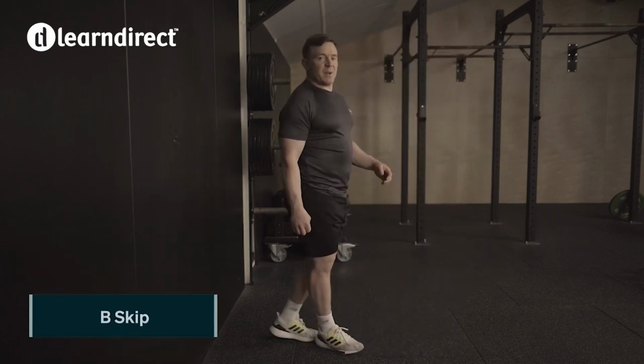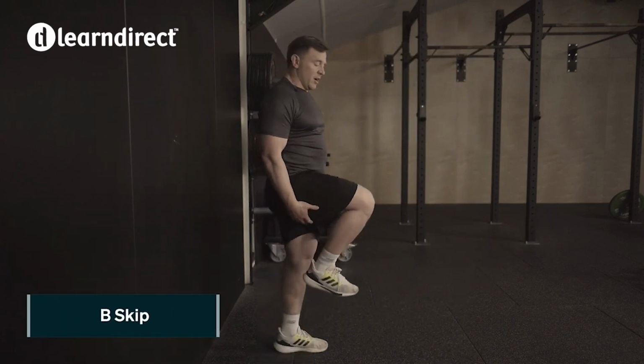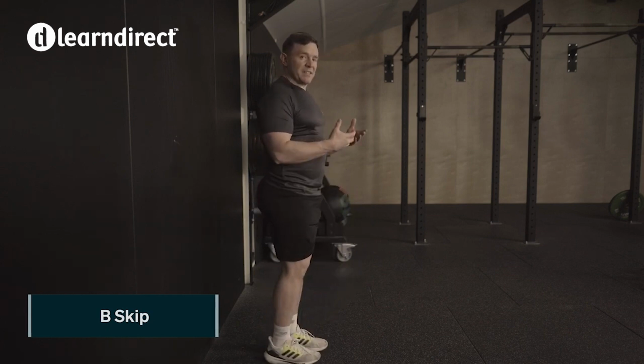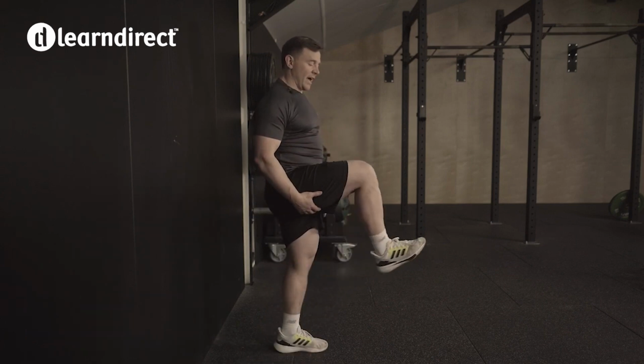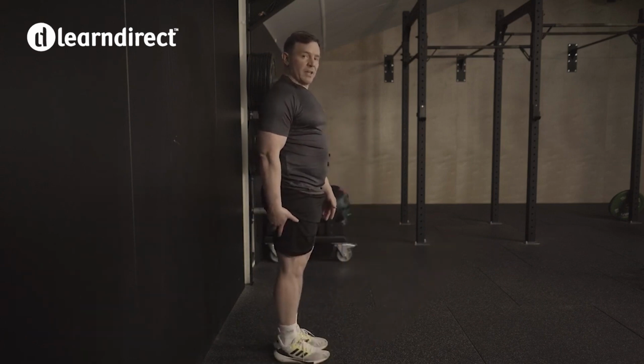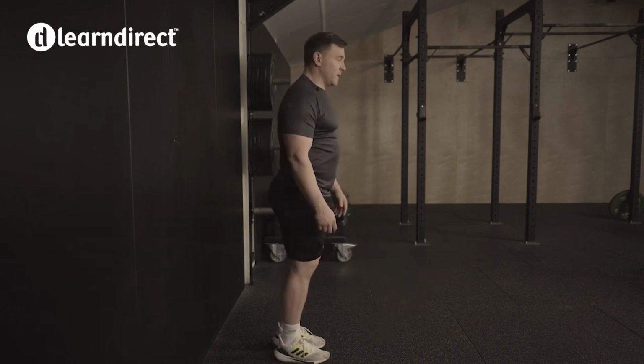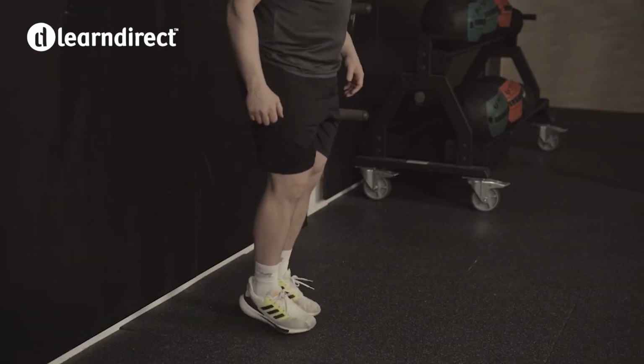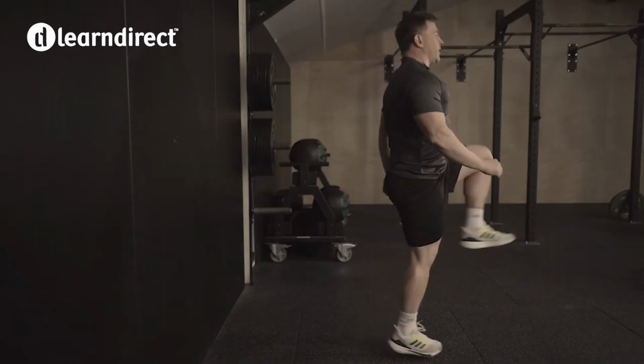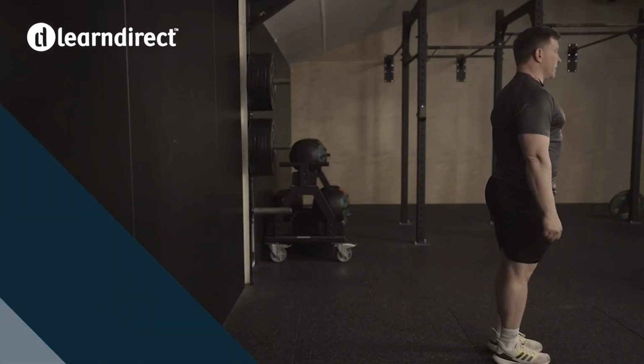The progression from this is the B skip, which will be a movement. You go into the same pattern as the A skip, then you strike out and then pull under the body, staying nice and tall and nice and upright. So bounce, strike.